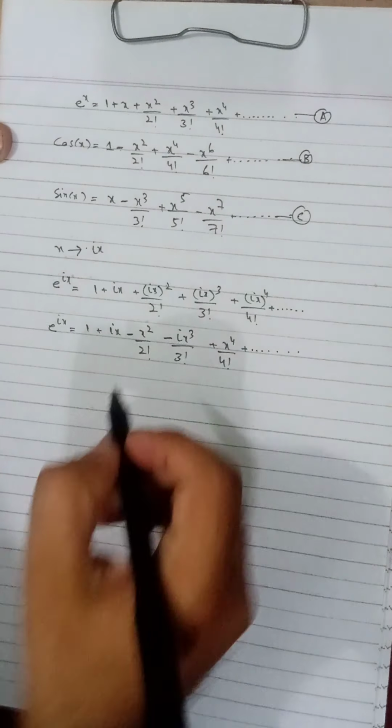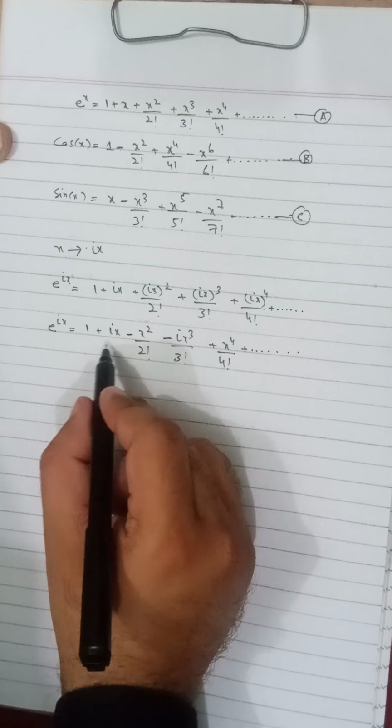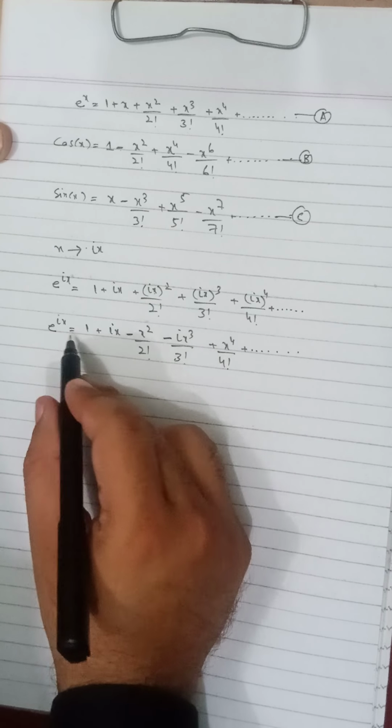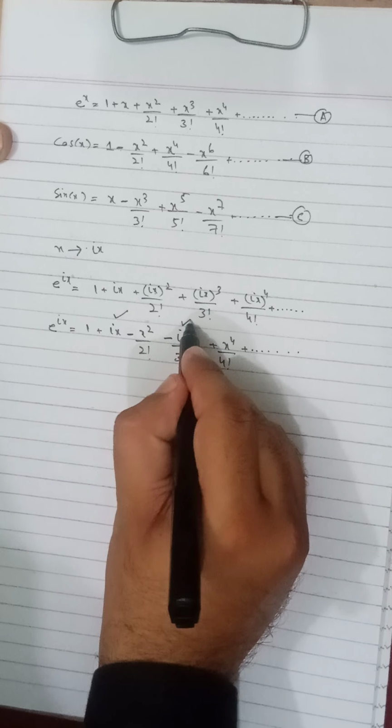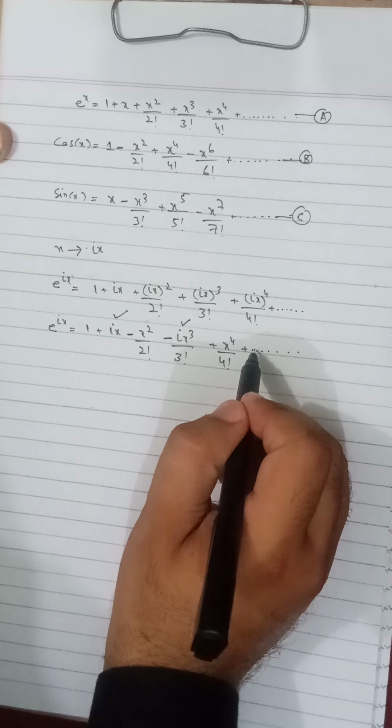If we examine the terms of this expansion, here is iota, here is iota, and after this the terms will have iota.